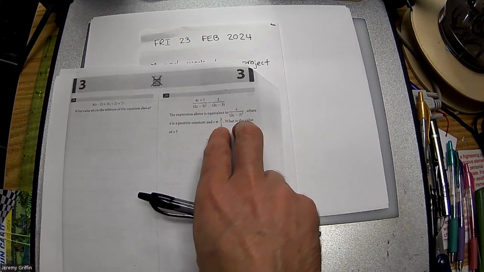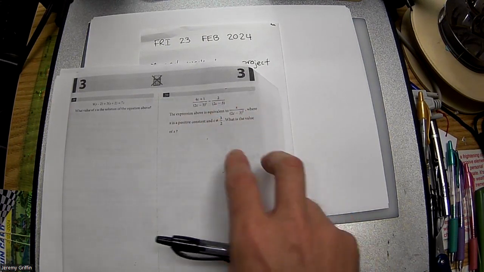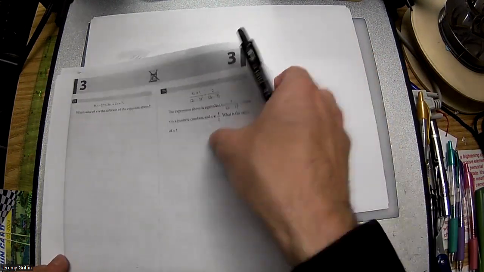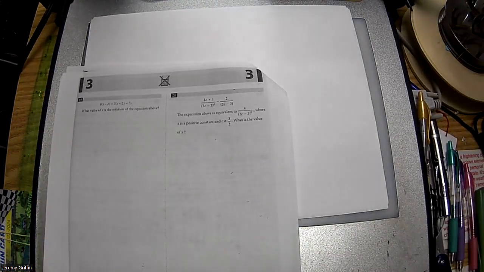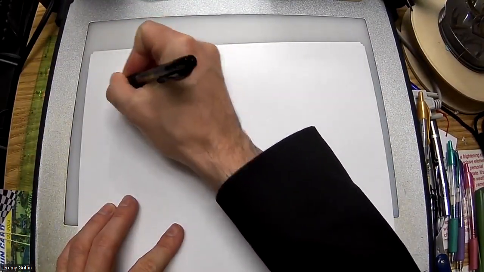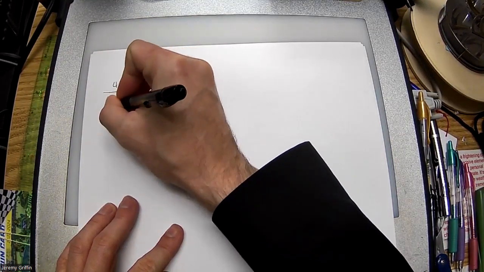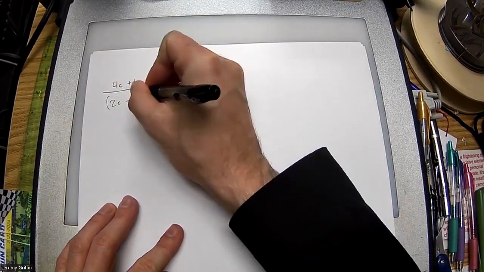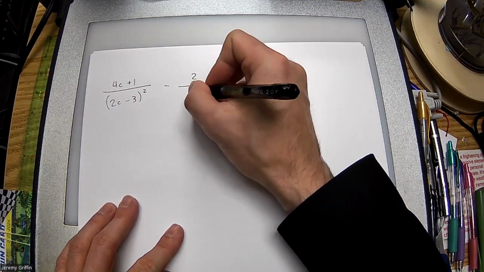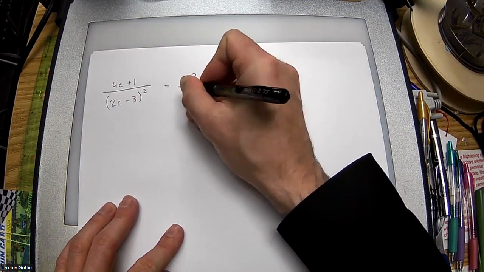And C cannot be 3 over 2, because if it was, you'd be divided by 0. What is the value of x? Right, so I see C's and I see an x. So what is that x? So let's do 4C plus 1 all over 2C minus 3 quantity squared, minus 2 over 2C minus 3.